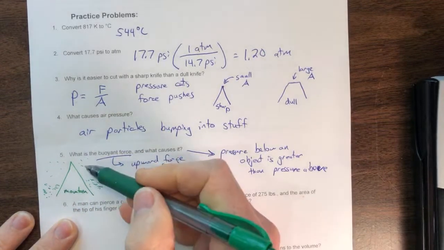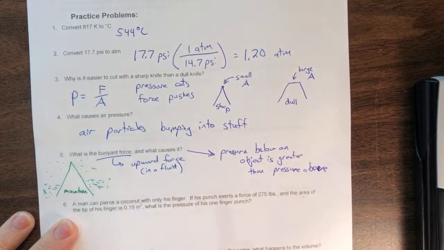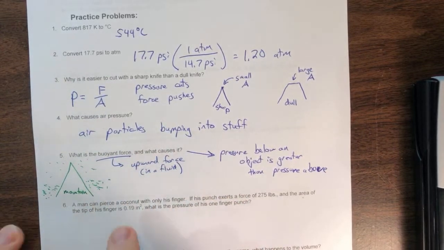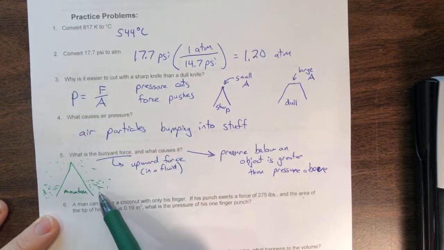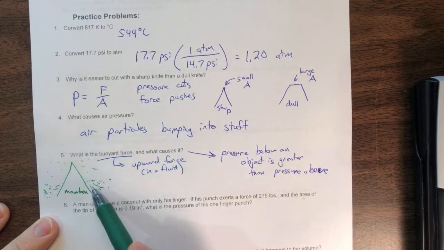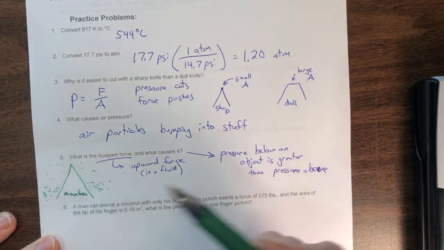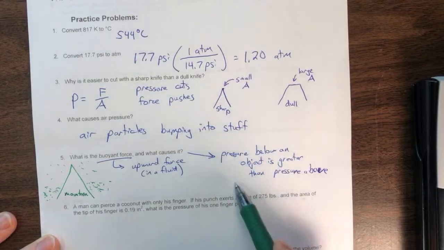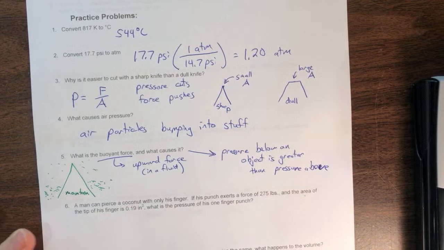And that's simply because gravity's pulling down on the air, makes air more dense close to the surface of the Earth, and it's less dense higher up. So that essentially works for any planet where you have gravity, that the density is going to be greater down lower, and it's going to be less up higher. And that's simply gravity working. Okay, so pressure below an object is greater than the pressure above an object, that creates the buoyant force, which is an overall upward force when you're in a fluid.